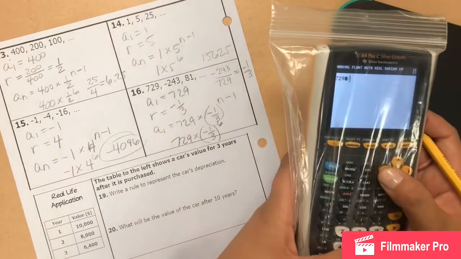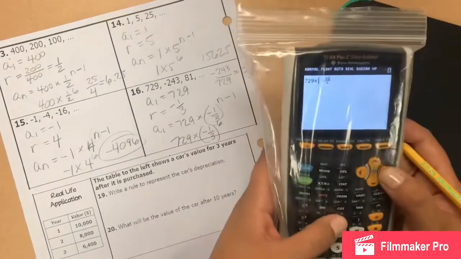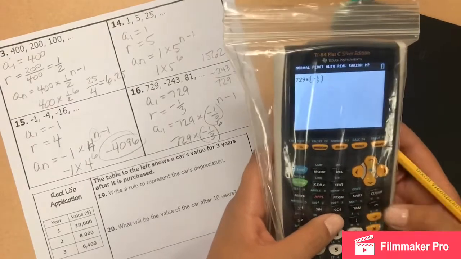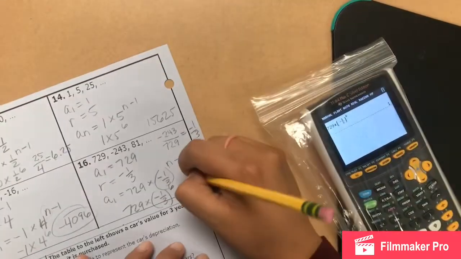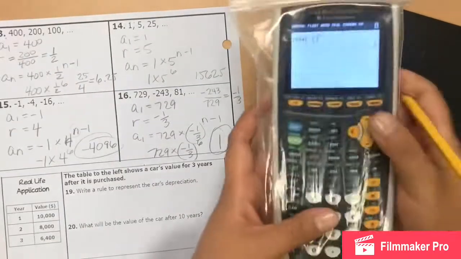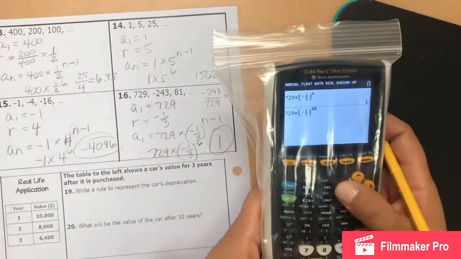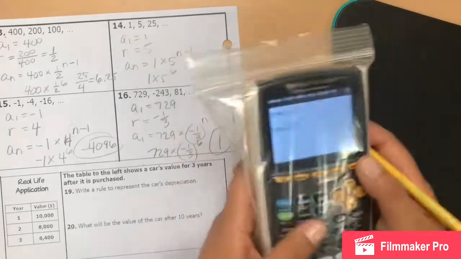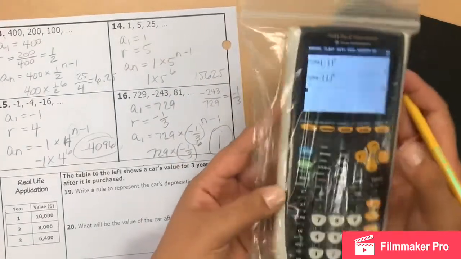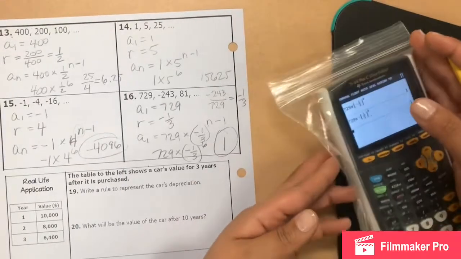Of course, I didn't even put it in parentheses, like that. And then raise it to the 6th power. And after all of that, our answer is 1. Because if I don't put it in parentheses, okay, let me show you the difference. It comes out negative 1, and you're going to be wrong if it's a different sign.